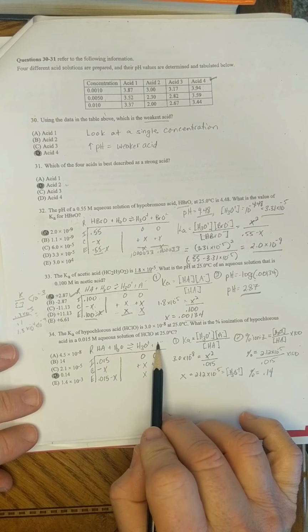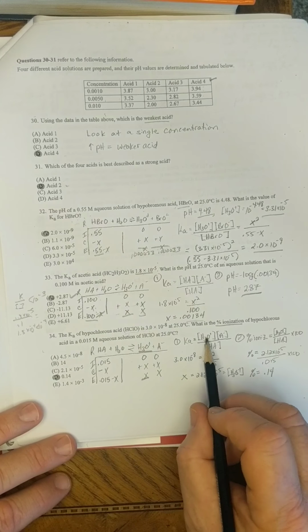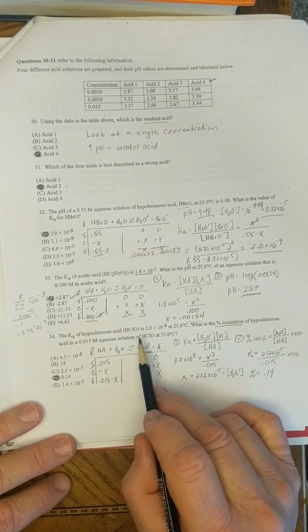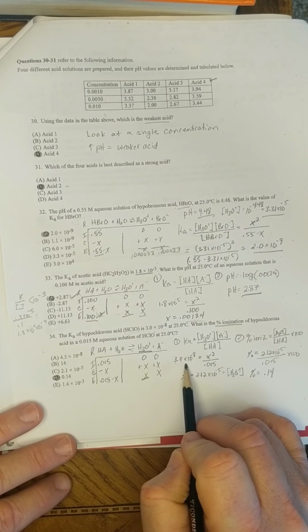Hypochlorous acid, same thing. Make your equation. Now we want the percent ionization. To get percent ionization, you just have to find your H3O+, so it's just like finding the pH. You're going to say the H3O+ divided by the total, times 100. So plugging it in, I get a Ka of 3.8 times 10 to the negative fifth. I have X squared over 0.015, and the X is insignificant because that's a very small K. X ends up being 2.2 times 10 to the negative fifth, divided by the total, 0.15. The answer is 0.14%.